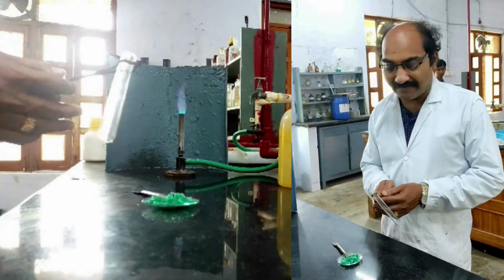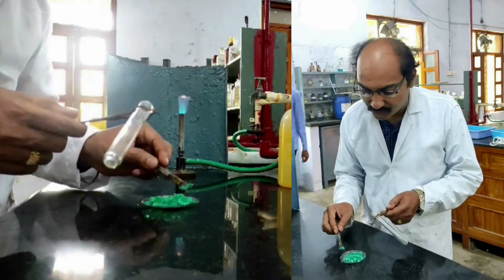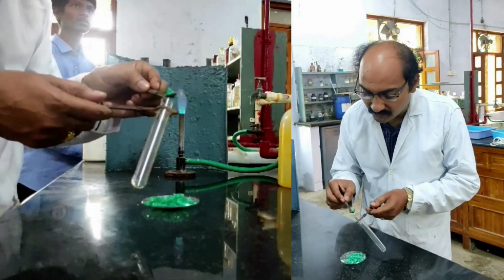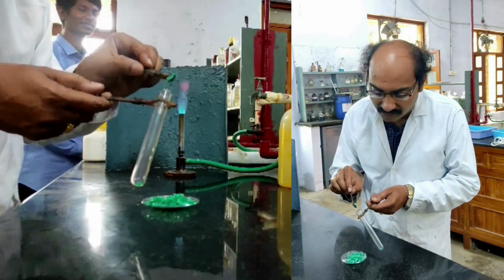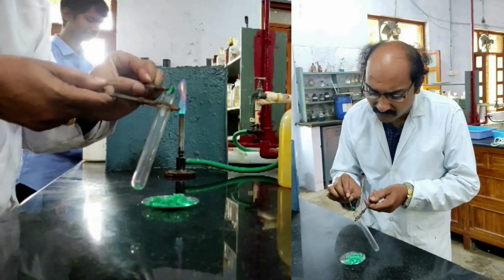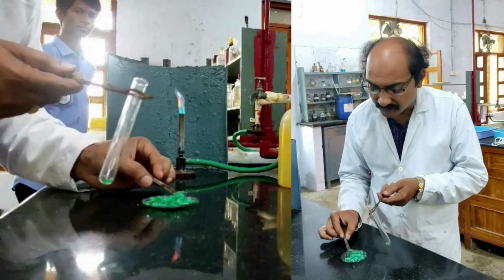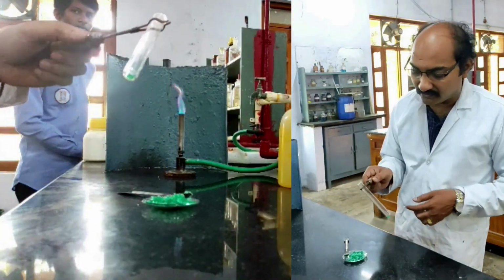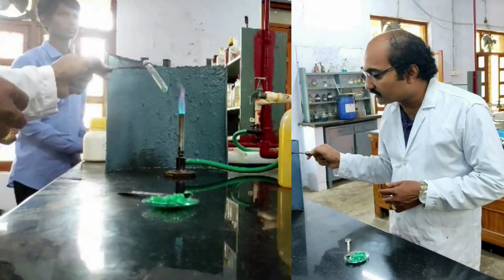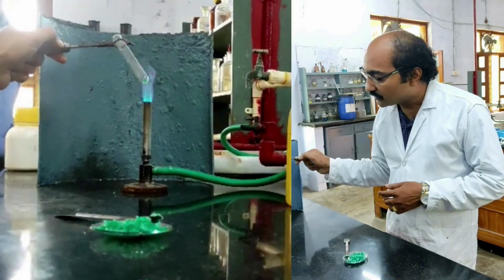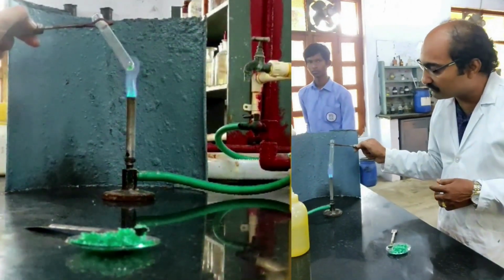To perform the action of heat, I need to take a dry test tube. A small quantity of this given salt mixture is taken into that dry test tube. A very little quantity is sufficient; I need not take more salt here. Then what am I doing? I am heating this salt taken in the dry test tube with the help of a Bunsen burner.